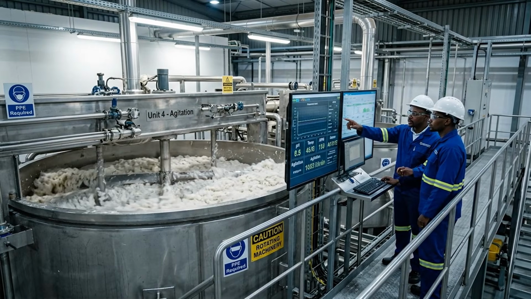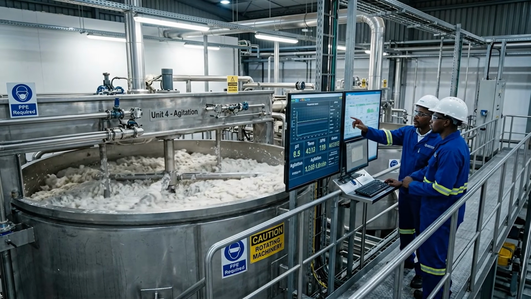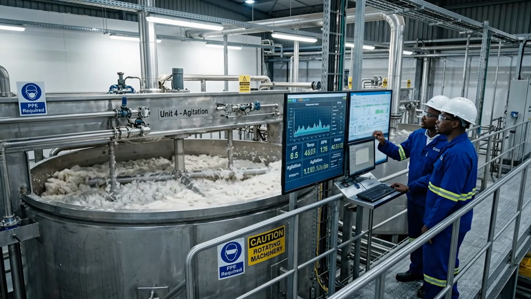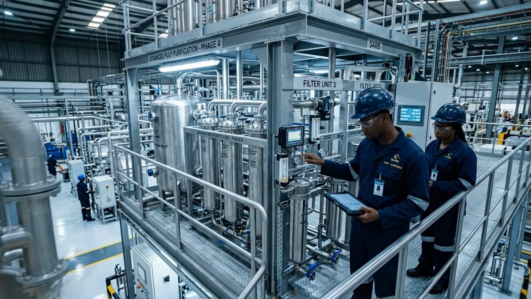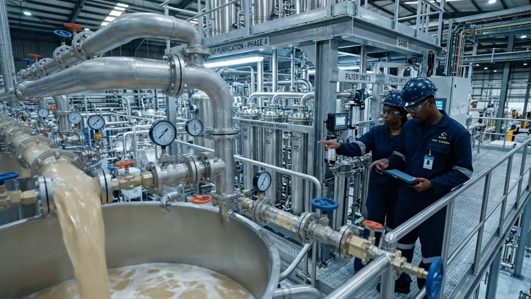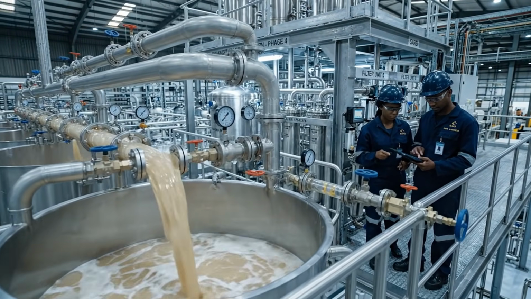Look at the trending data here. The viscosity is normalizing exactly as projected. Confirmed, the process optimization is working efficiently. Pressure on filter 3 looks stable. Flow rate confirms purification levels are optimal.